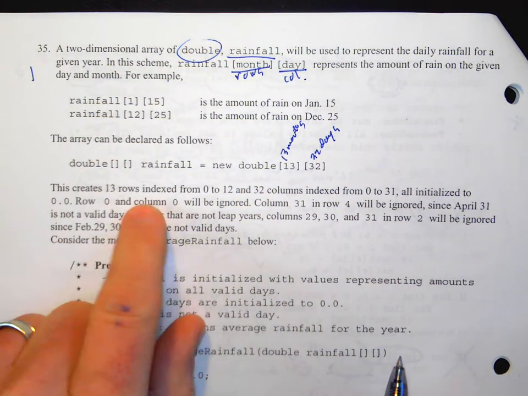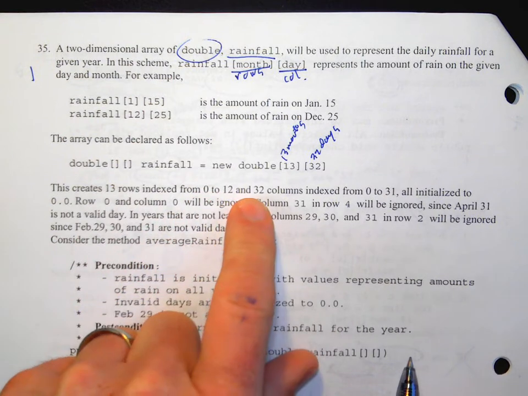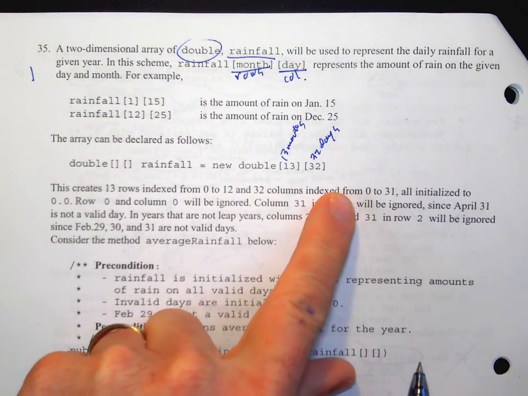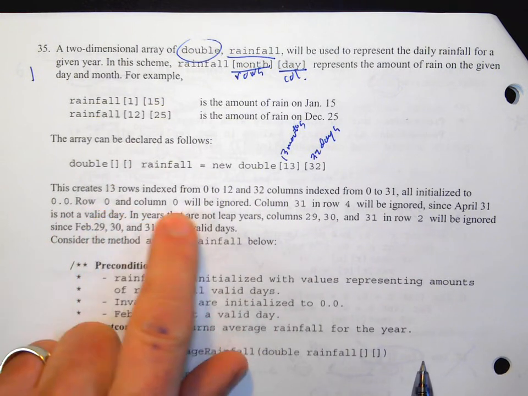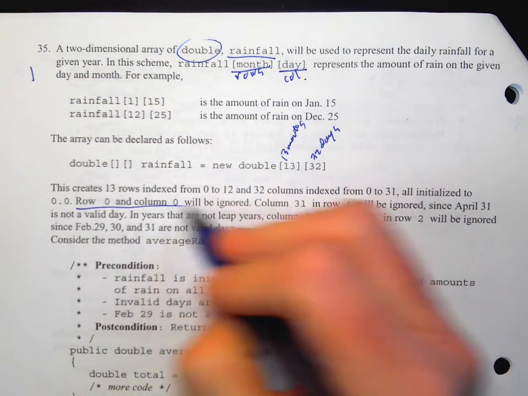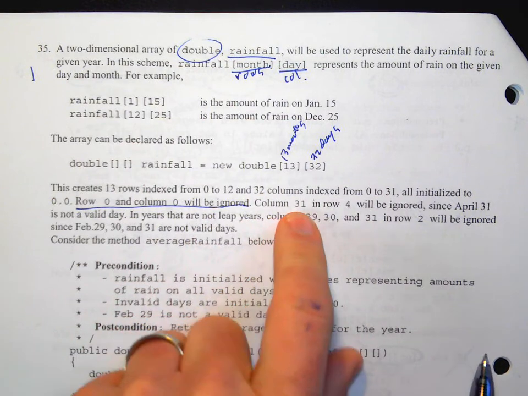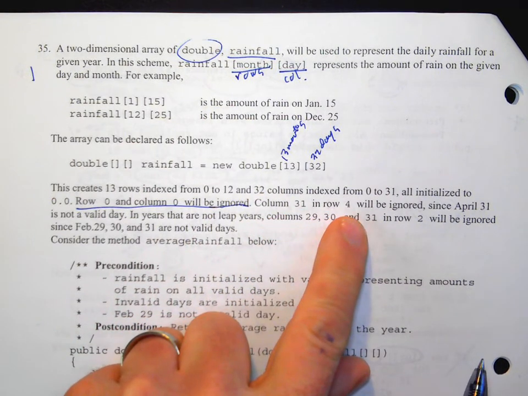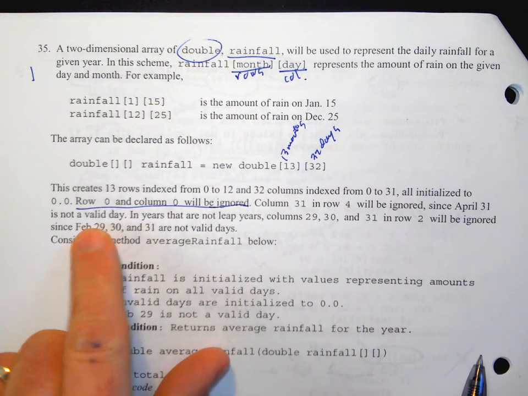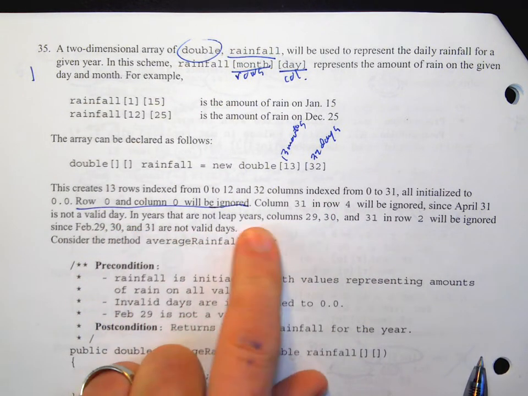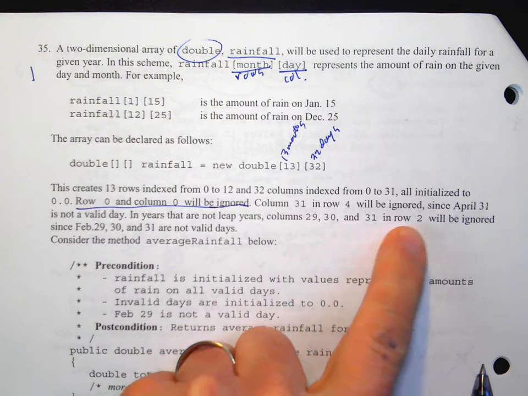This creates the 13 rows index 0 to 12 and 32 columns 0 to 31, all initialized to 0.0. Row 0 and column 0 will be ignored. Column 31 and row 4 will be ignored since April 31st is not a valid day. In years that are not leap years, columns 29, 30, and 31 in row 2 will be ignored.